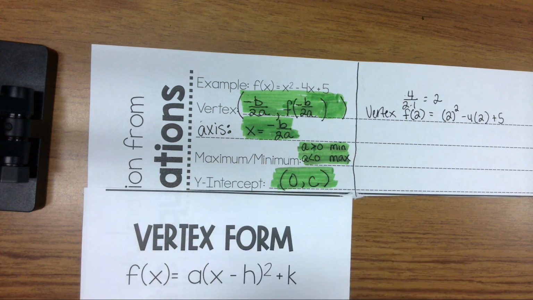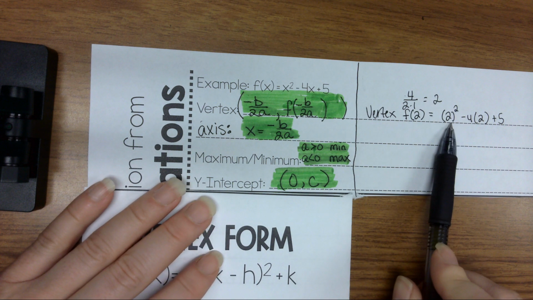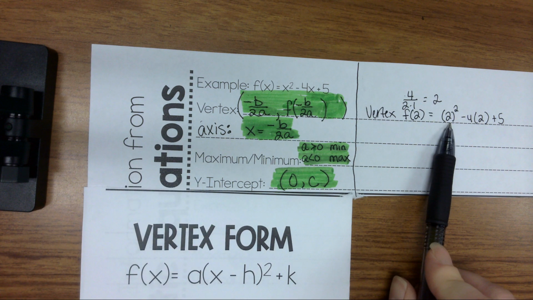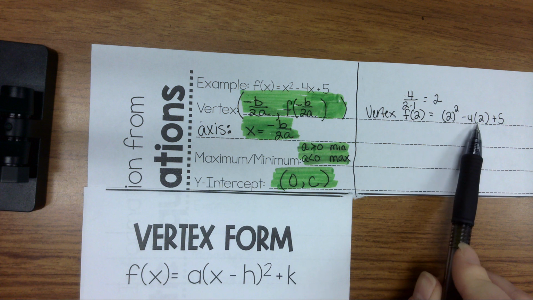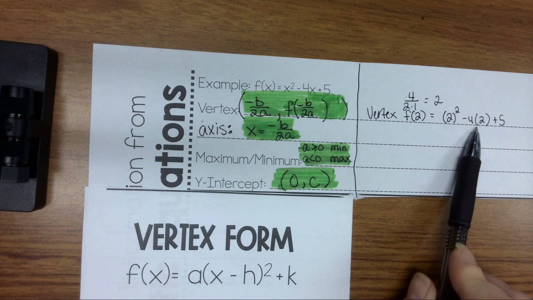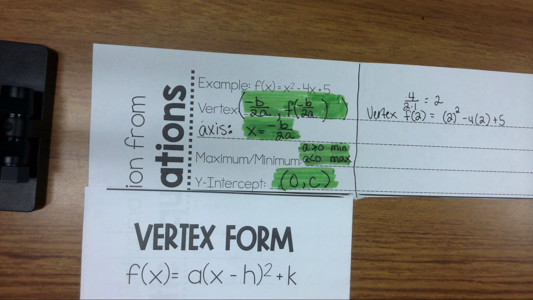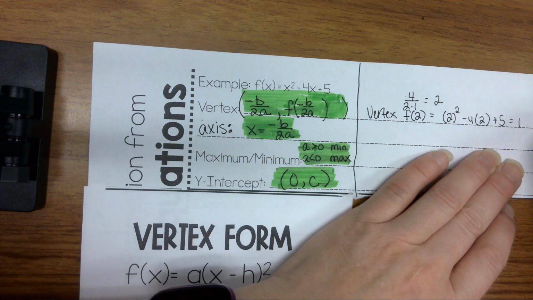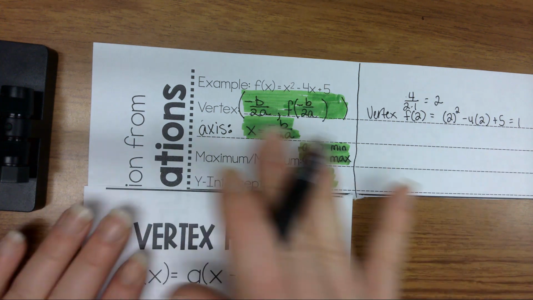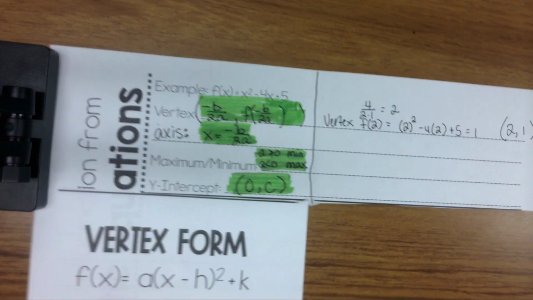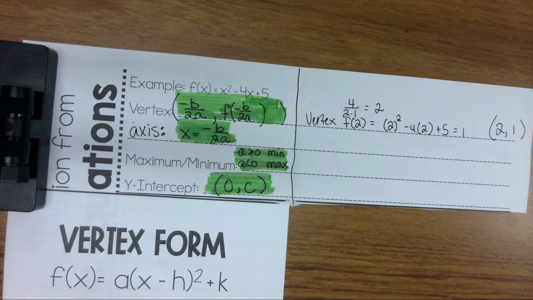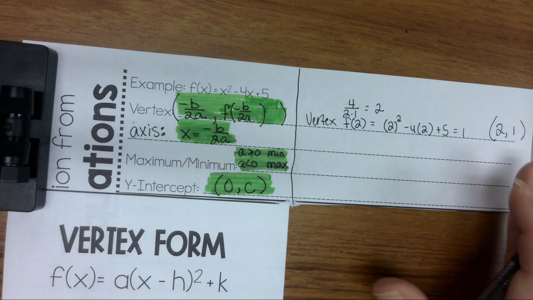Okay. What's 2 squared? 4 minus 8 is negative 4, right? You can check my math on your calculators. Negative 4 plus 5 is 1. In this case, the vertex would be (2, 1). So then right next to this, if you're ever struggling, like, how do I find the vertex again? Hopefully you see that example and that reminds you.